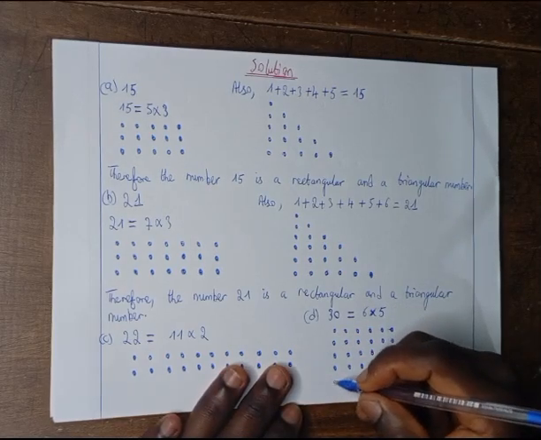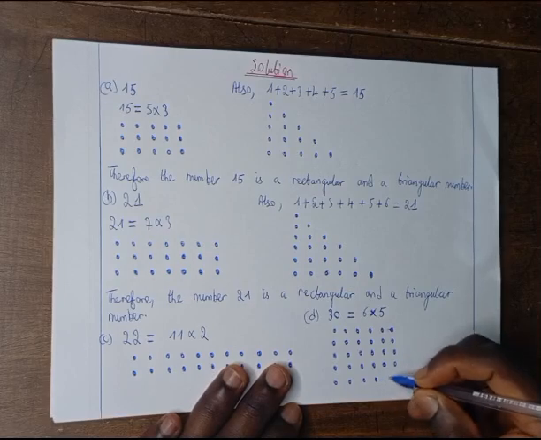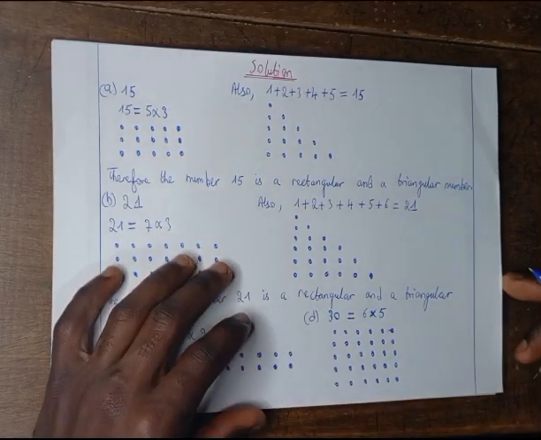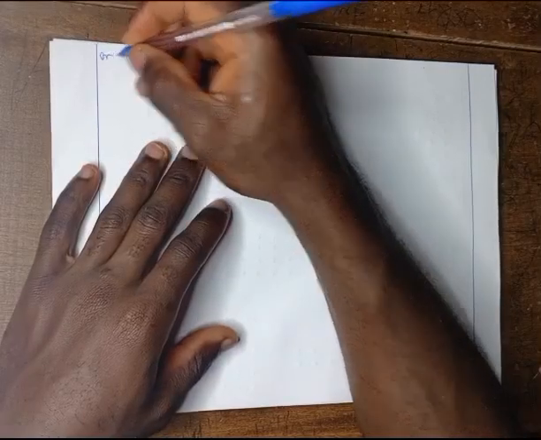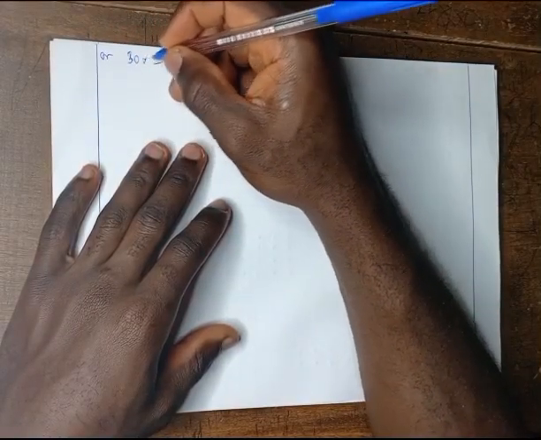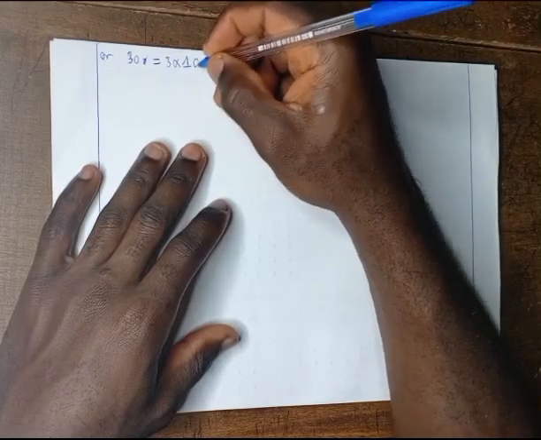So for the last line, we can still express 30 as a product of 3 and 10. Or we can write 30 as such: 30 equals 3 times 10.